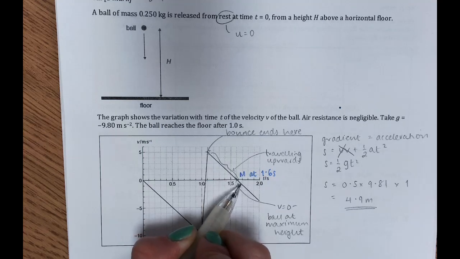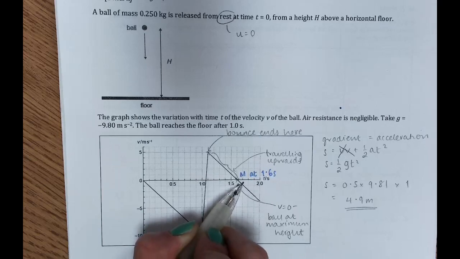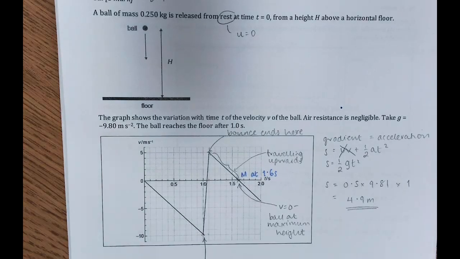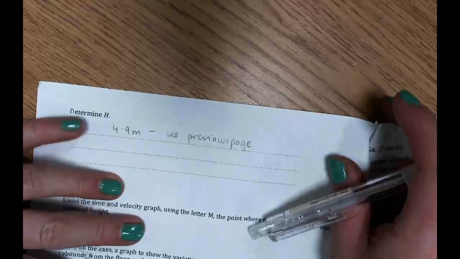And again, now, if you look, velocity switches to be negative. The ball is falling back down and increasing in velocity because it is accelerating again. Okay, so that's just an explanation of how the graph is working. So the next page says determine H.